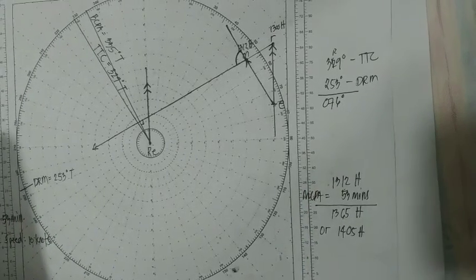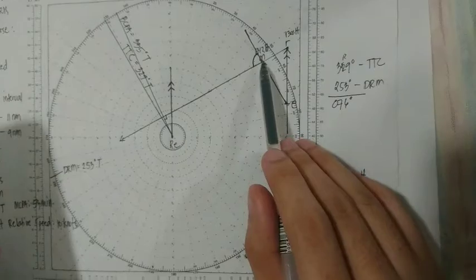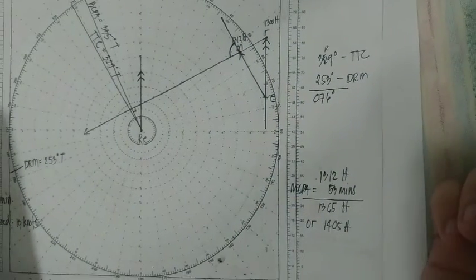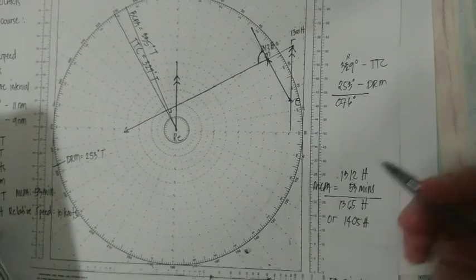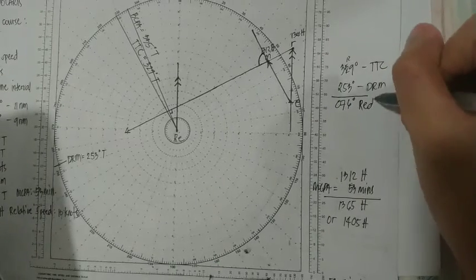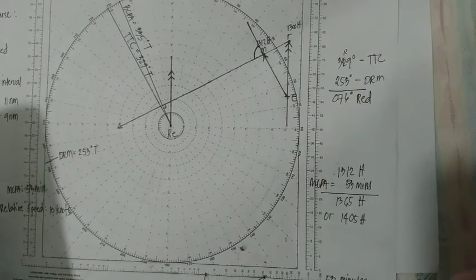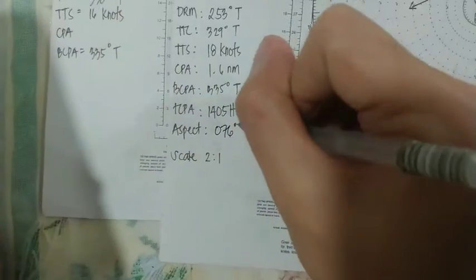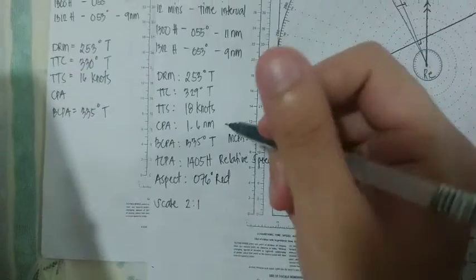Looking at it, it is on the port side of the ship. The color of the side light on the port side is red. So your aspect is 076 degrees red.